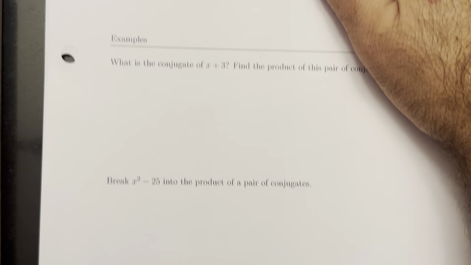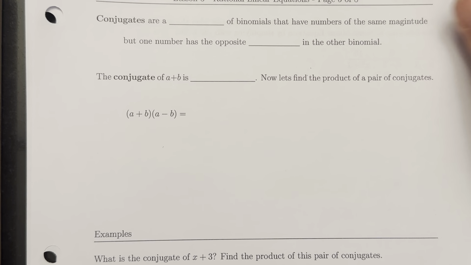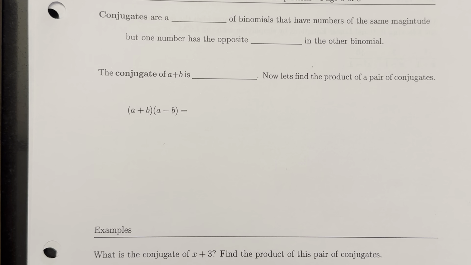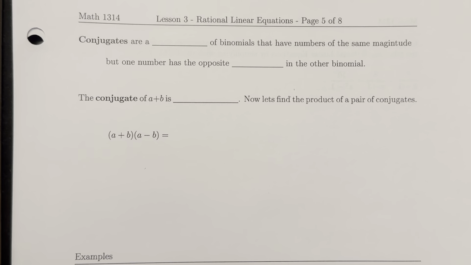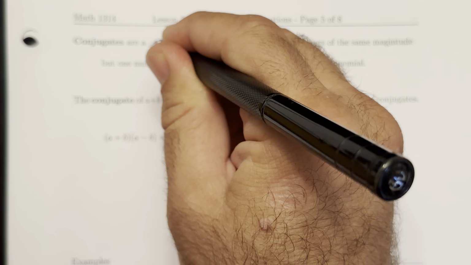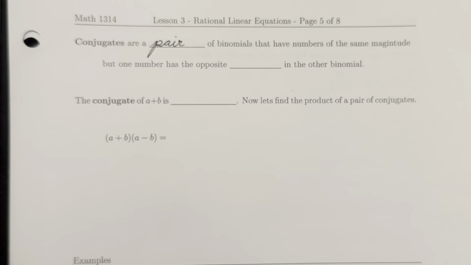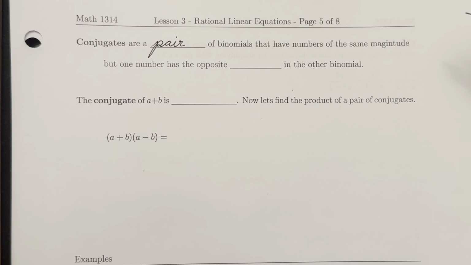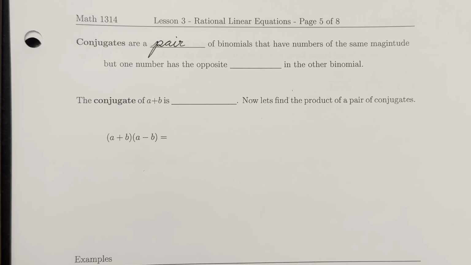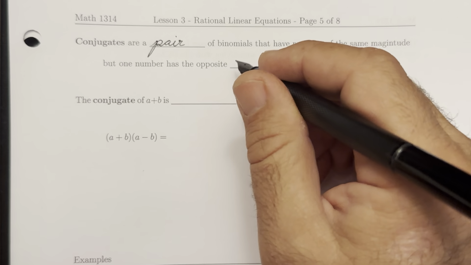So now let's talk a little bit about conjugates. Conjugates are a pair. They're defined as being a pair of binomials that have numbers of the same magnitude, but one number has the opposite sign than in the other binomial.